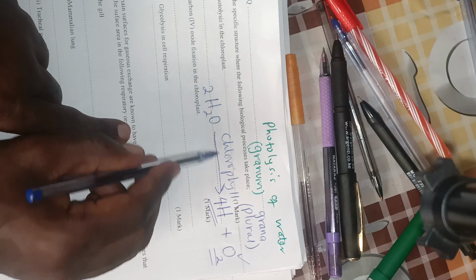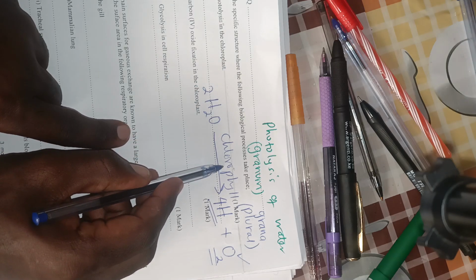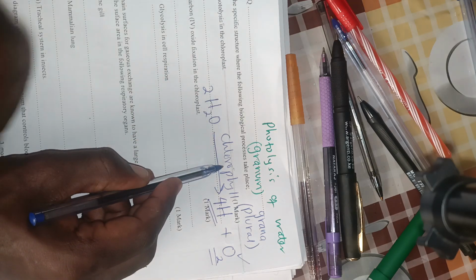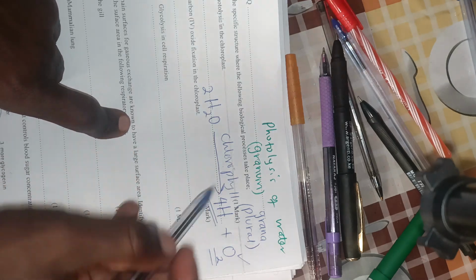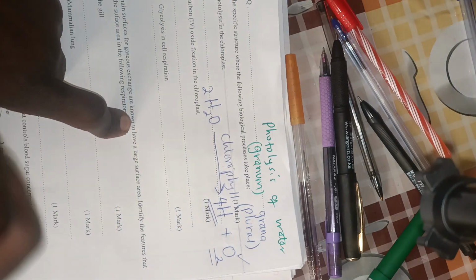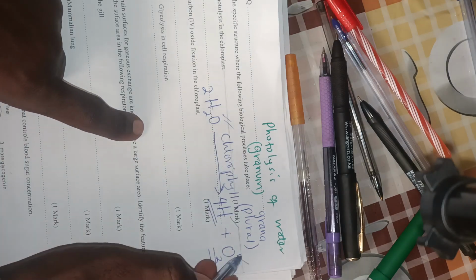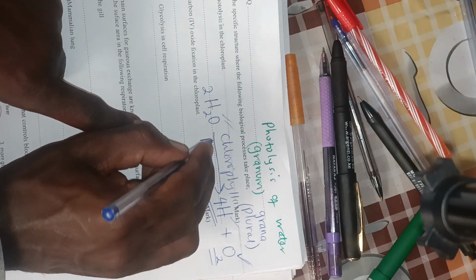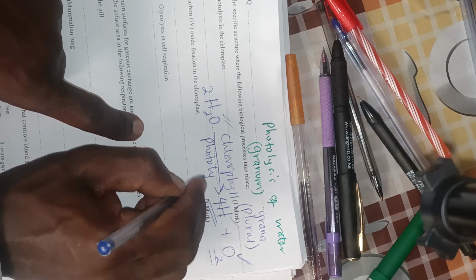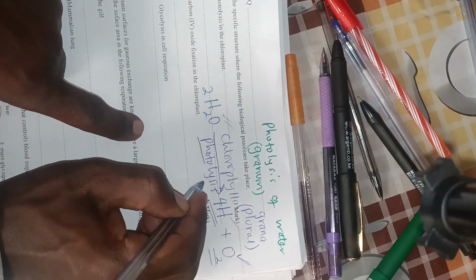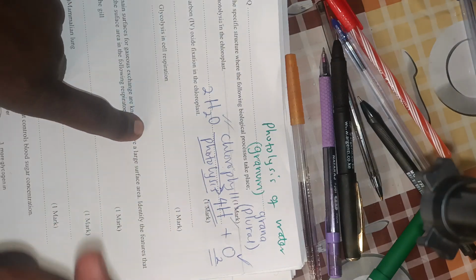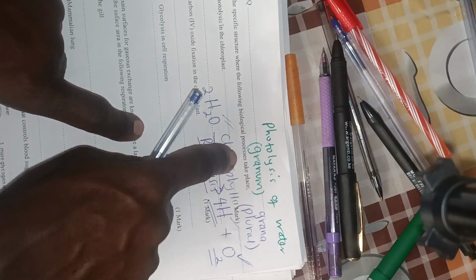So chlorophyll is found in the granum. And within this granum, the chlorophyll helps in trapping sunlight. And that sunlight can split these water molecules into hydrogen atoms and oxygen gas. So this is called photolysis. Photo means light, lysis means to break or split. So you're using light to split water molecules.